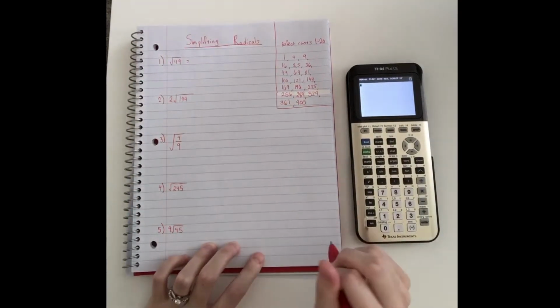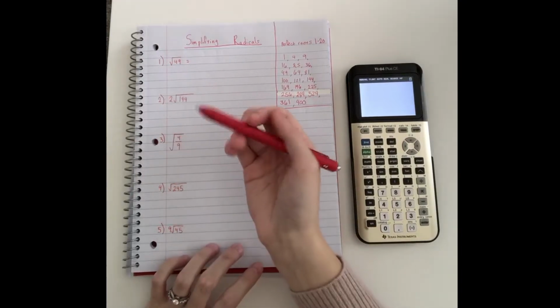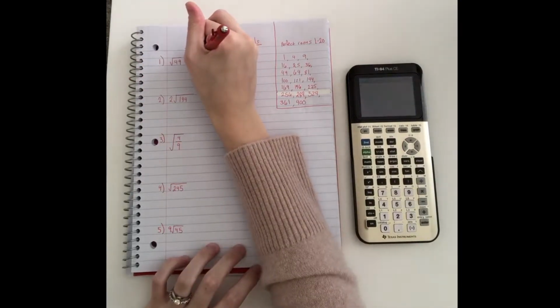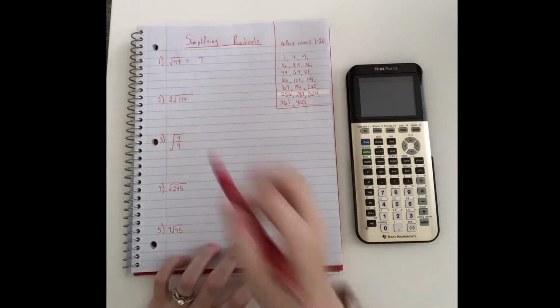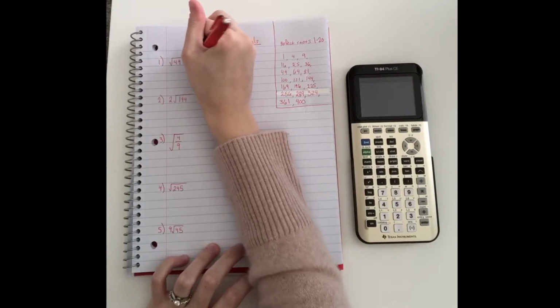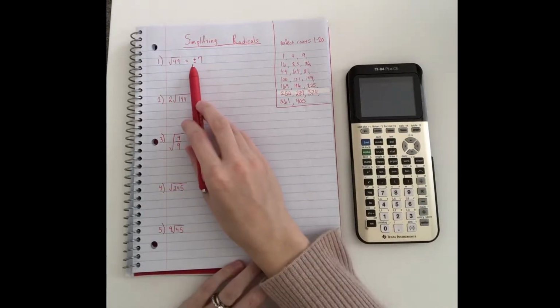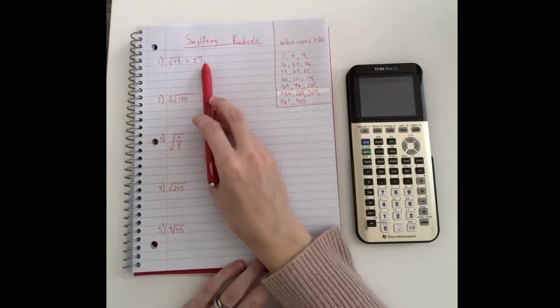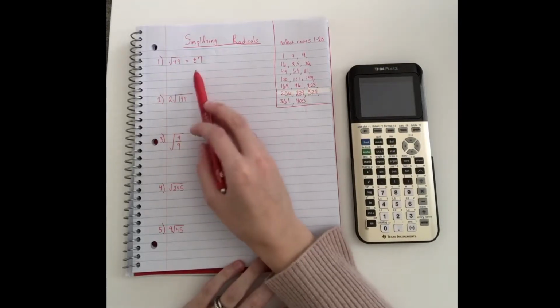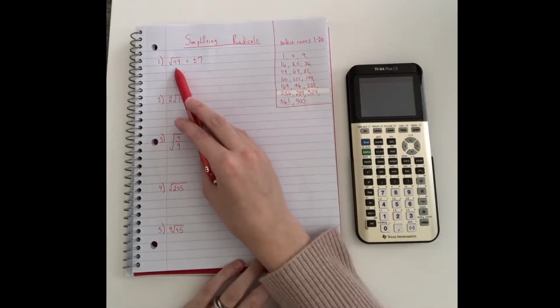We have the square root of 49. So square root of 49, 7 times 7 is 49. So this one is going to be 7. One thing you have to remember when you simplify radicals is that you always are going to have a positive and a negative version. And why that is, because positive 7 times positive 7 will give you positive 49, but also negative 7 times negative 7 will also give you positive 49.